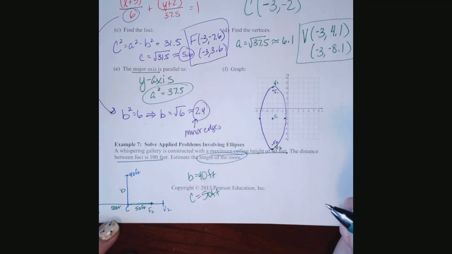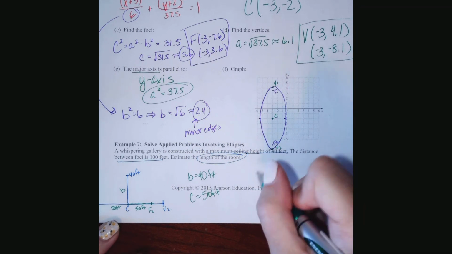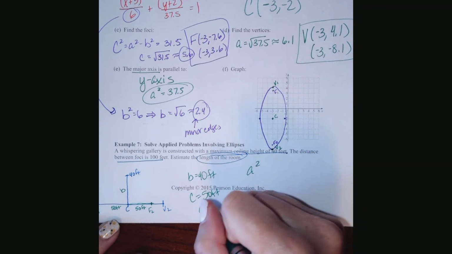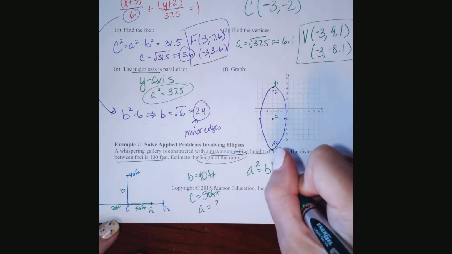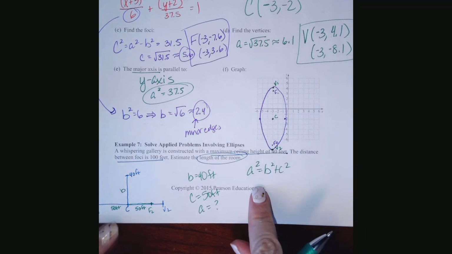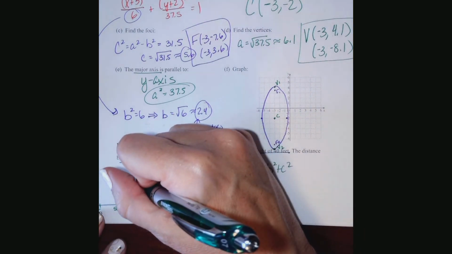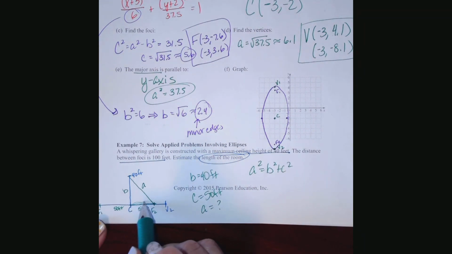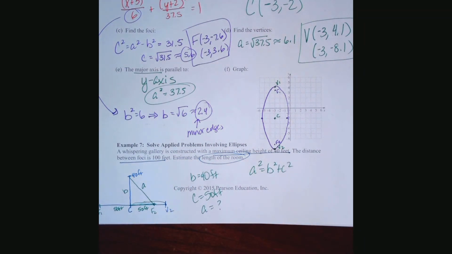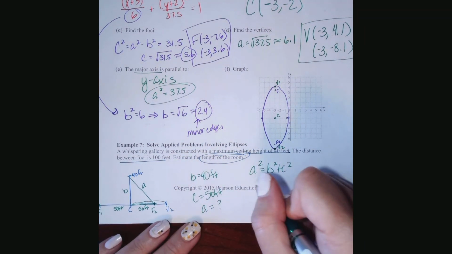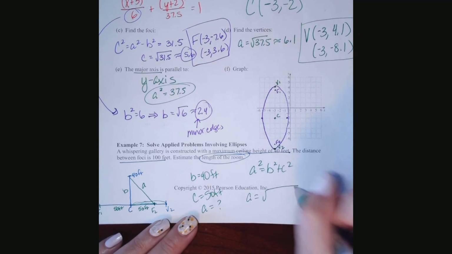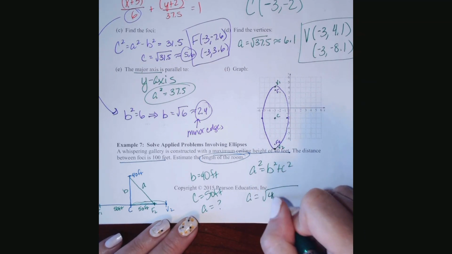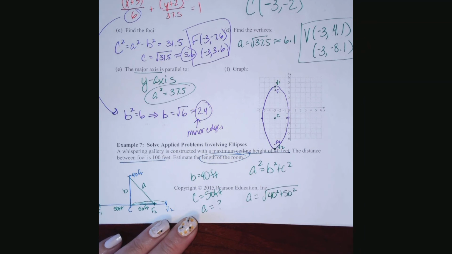What we need to know is A, right? So A squared is equal to B squared plus C squared, because remember, for the right triangle that we have formed, this is A and this is also A. So A is going to be equal to the square root of 40 squared plus 50 squared.